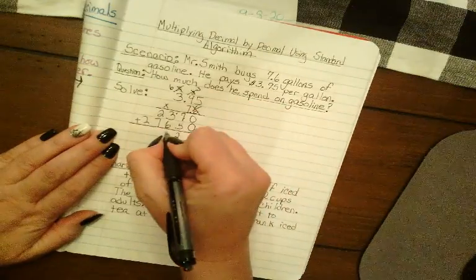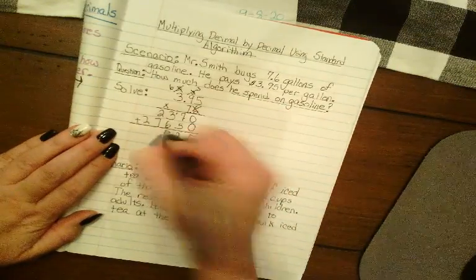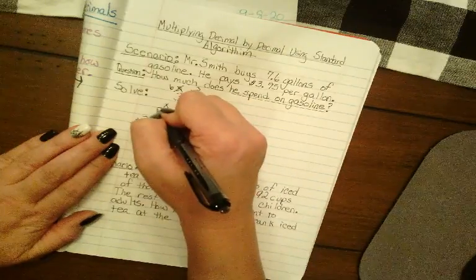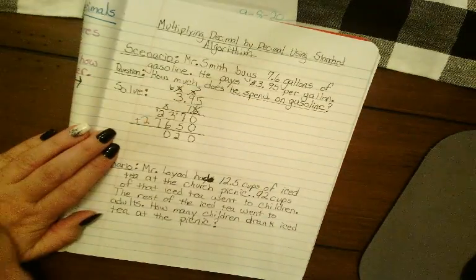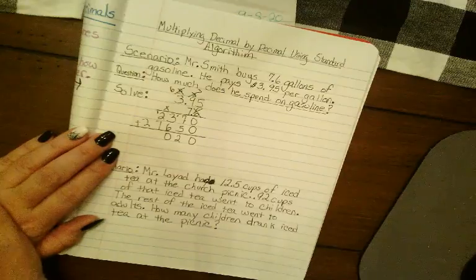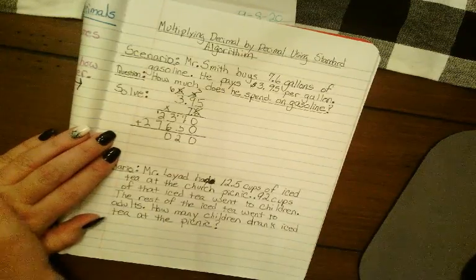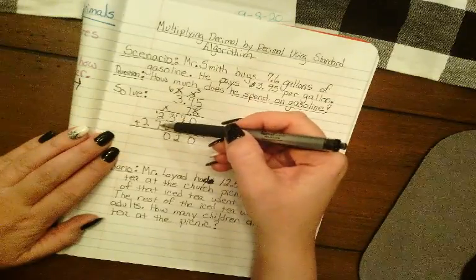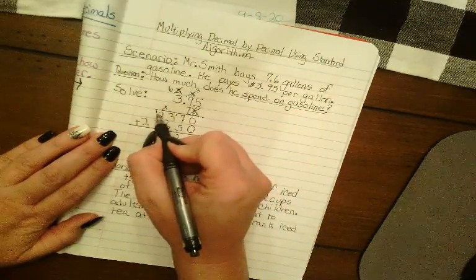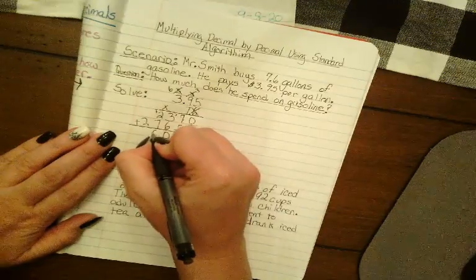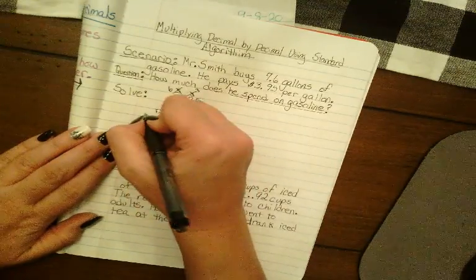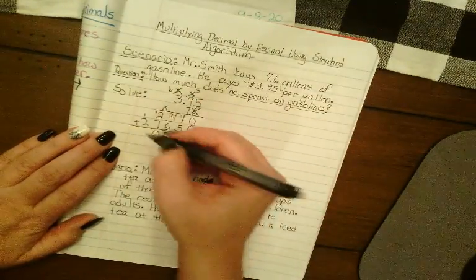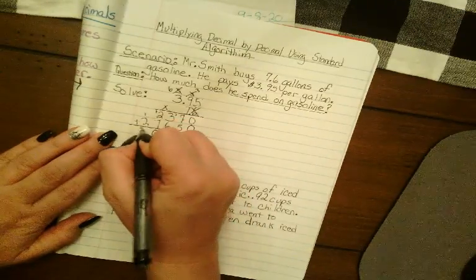I'm gonna put down a big 0 here and carry my 1. Do you notice me going fast? I'm not going fast. I'm taking my time. 7 plus 2 is 9, plus 1 is another 10. Put me a 0 here. Putting my 1 there. And then 2 plus 1 is 3.